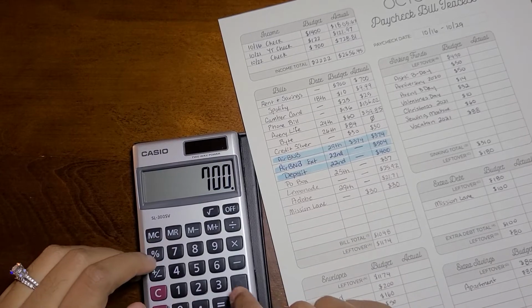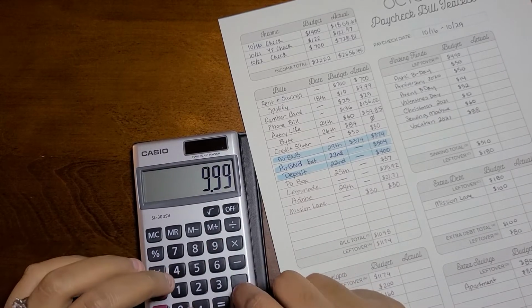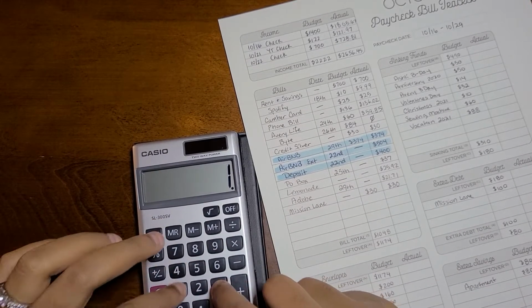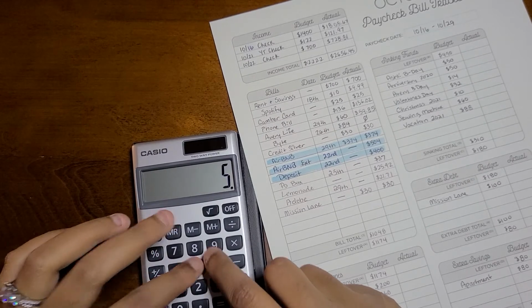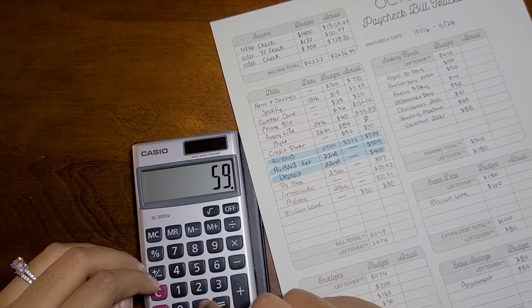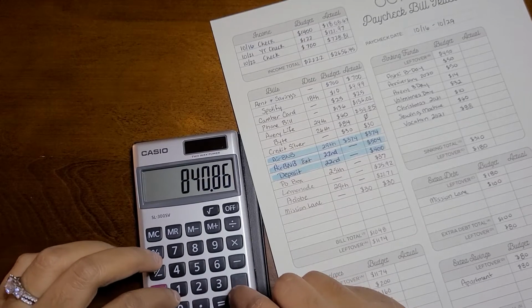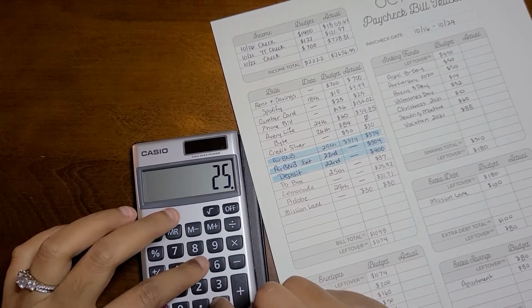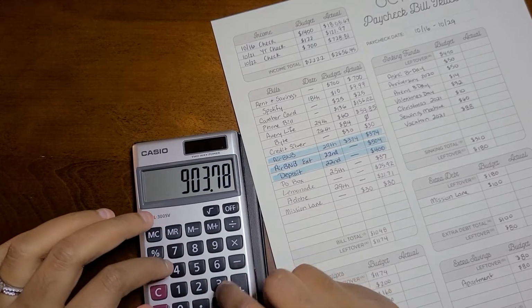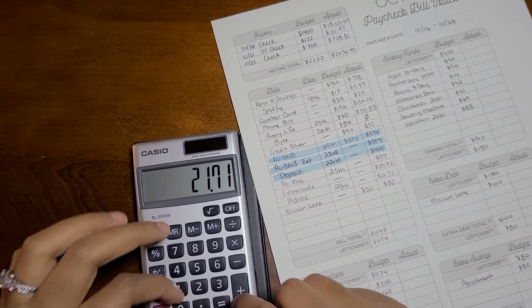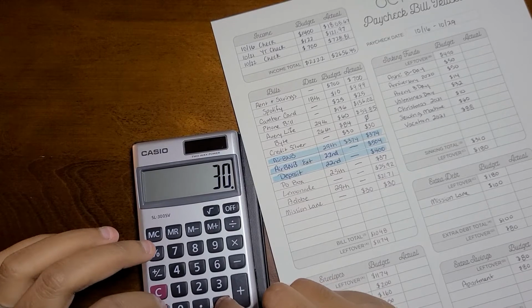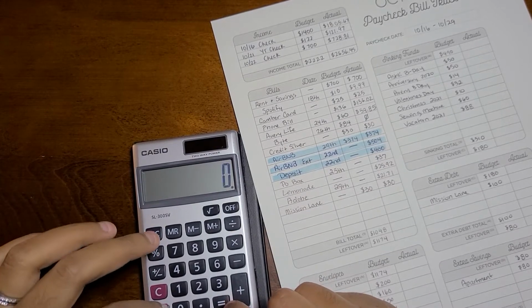So 700 plus 999 plus 25 plus 136.02 plus 59.85 plus 30 plus 37 plus 25.92 plus 21.71 plus 30. That's wrong.